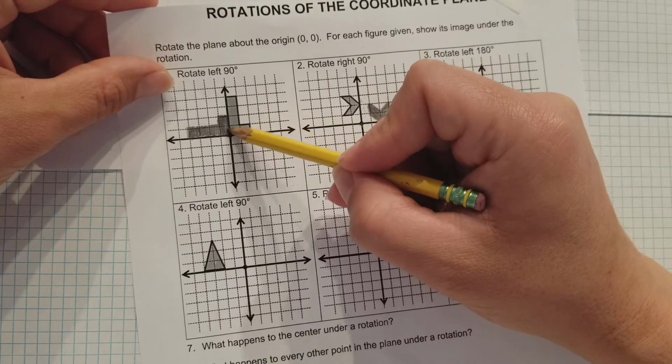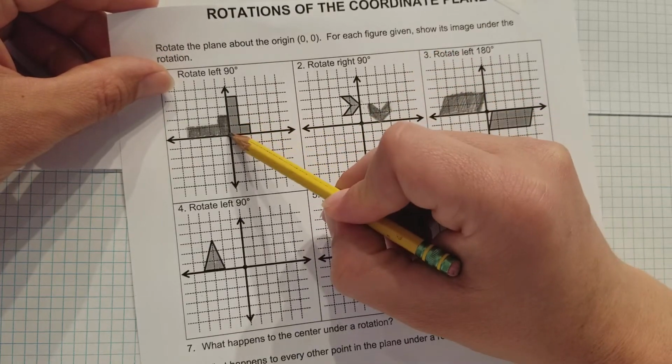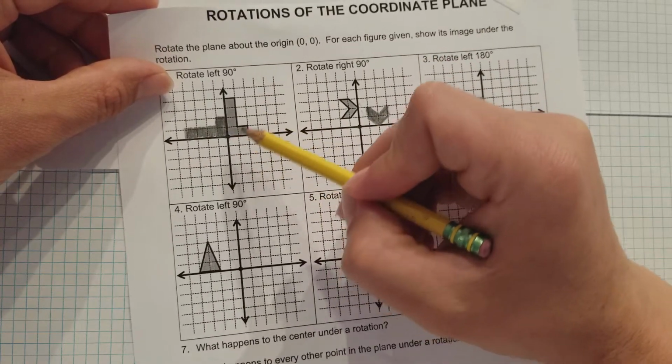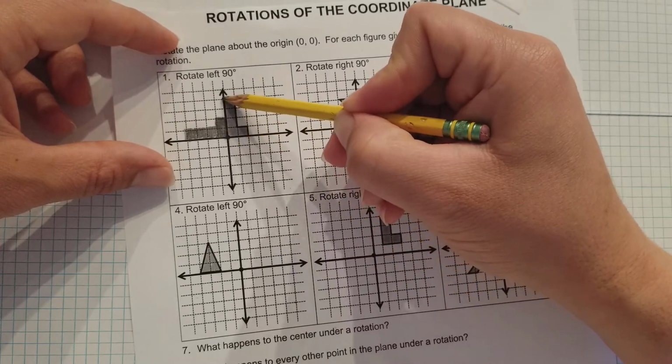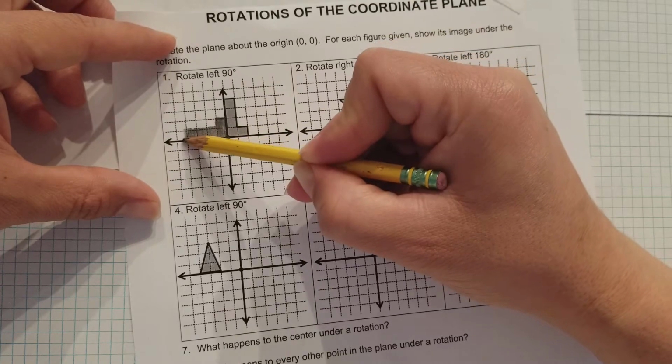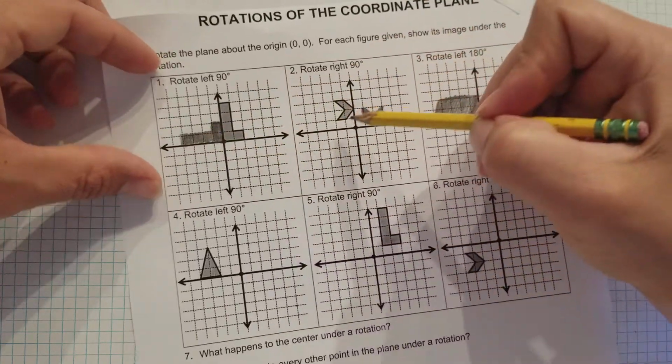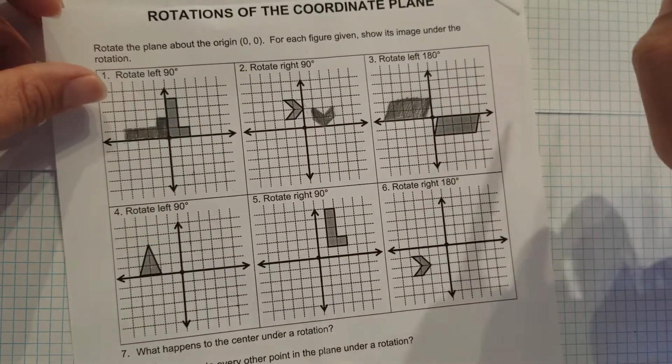So from this point to that point, it'll be 2 squares. From this point to that point, it'll be 2 squares no matter what. If I go all the way to the edge, that's 1, 2, 3, 4 squares up on the original image, and 1, 2, 3, 4 squares on the new image. And that applies for every single one of these shapes.